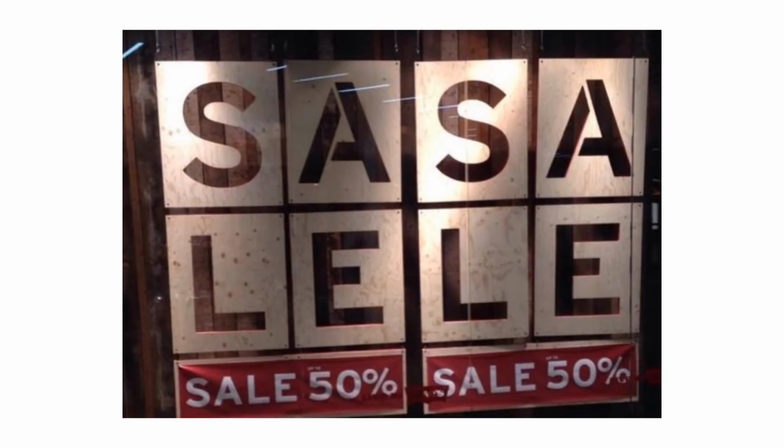Now let us look at this. This is a sample of using text. At one glance, I read this as Sasa Lele instead of sale and sale, because we are so used to having flush left, that means reading from left to right, sideways, Sasa Lele. Up to a point until I see this word sale 50%, then I know that this is actually one word and this is another one word, sale and sale. So this could also be text use gone wrong, maybe.